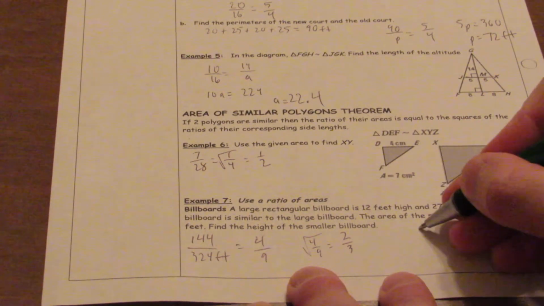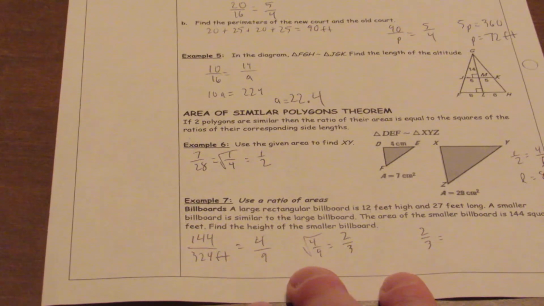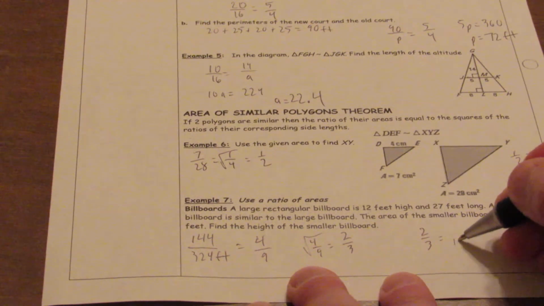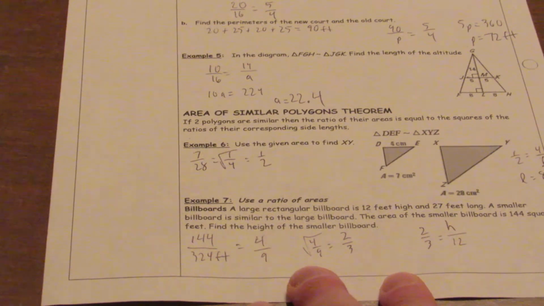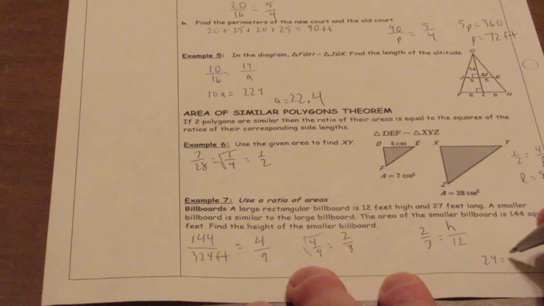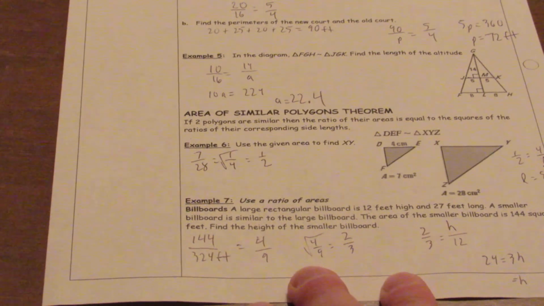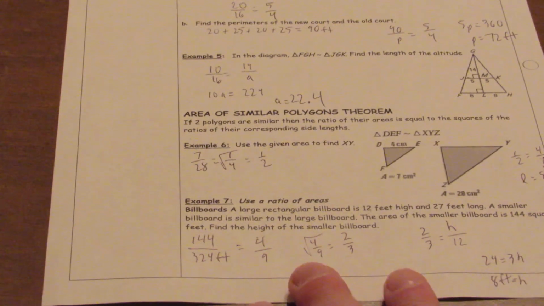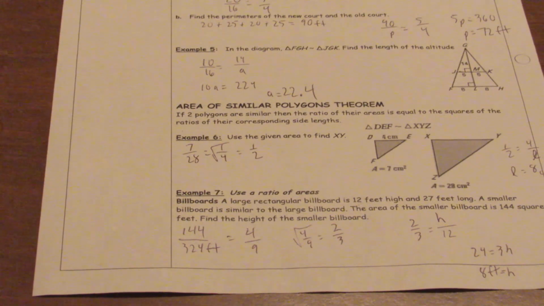And now I'm looking for height. So I do 2 to 3. The 12 is the larger billboard. The larger number is on the bottom, so the 12 goes on the bottom. And then this is the height of my smaller billboard. So then I cross multiply. I get 24 equals 3h. H then is equal to 8 feet. And that is our similar polygons.